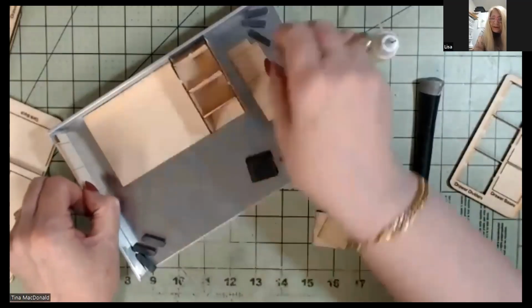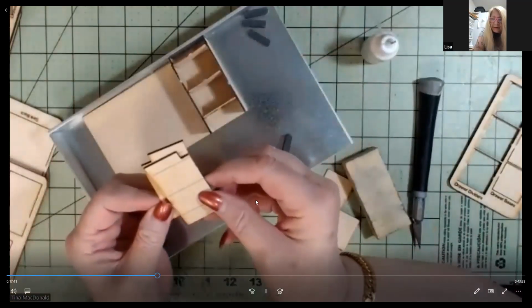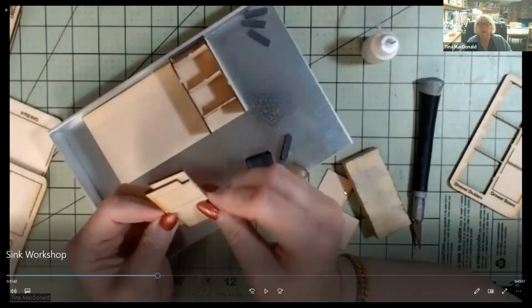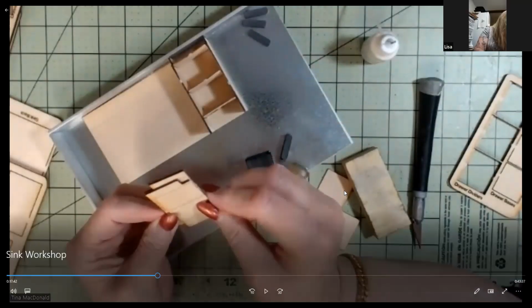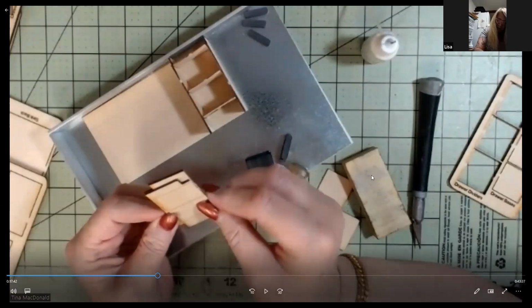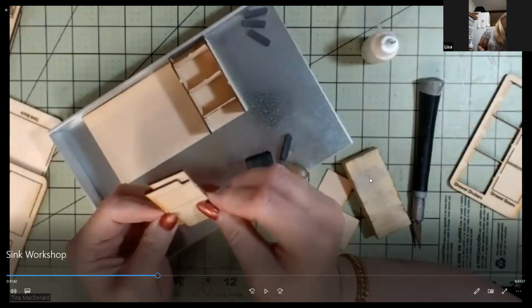Tina, can I ask a question real quick? Go ahead. How many drawer dividers are we supposed to have with the kit? There should be two sets. There are 2 separate pieces of wood, and they each have 3 sets of drawer dividers and 3 sets of drawer bottoms. I only got 1 set with mine. Oh, you're kidding.